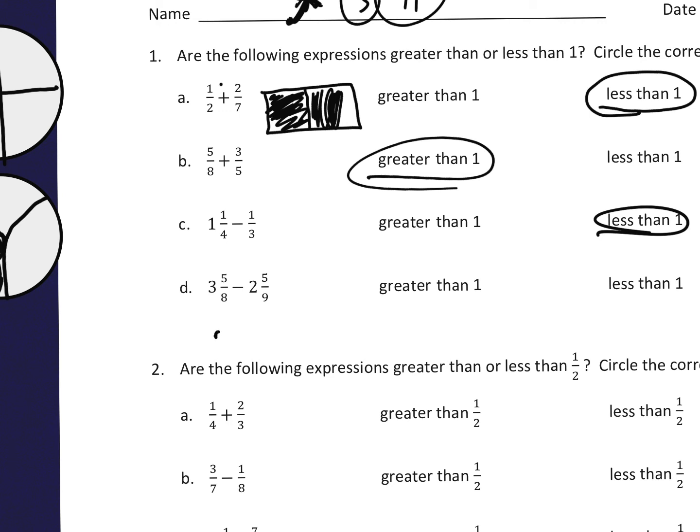So we have 3 5/8, and then we have minus 2 5/9. So is this going to be greater than 1 or less than 1? Well, I basically have to ask myself, I know 3 minus 2 equals 1. And so I have to really look at these fractions to tell me whether it's going to be less than 1 or greater than 1. Because if this fraction is more than this fraction, it's going to be less than 1. And if this fraction is less than this fraction, it's going to be greater than 1.